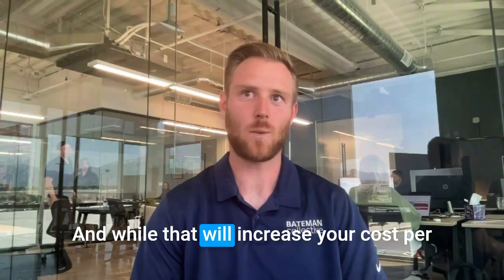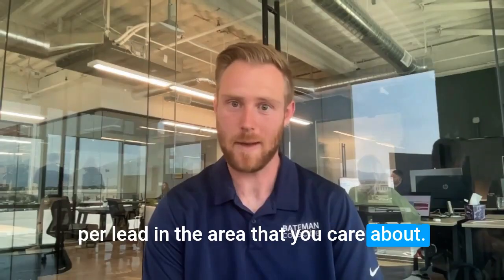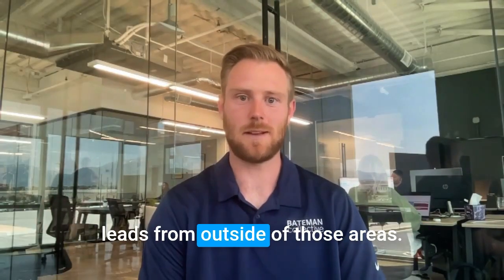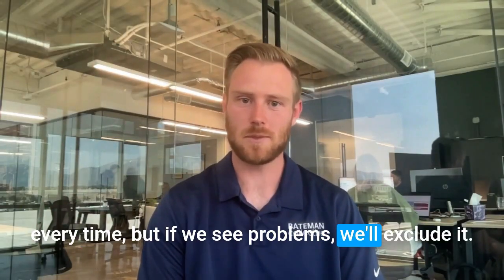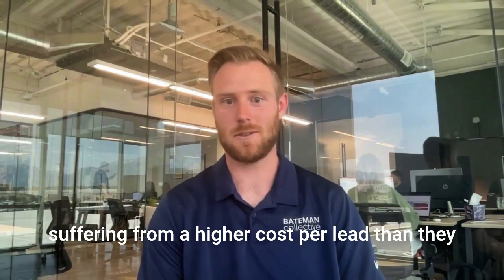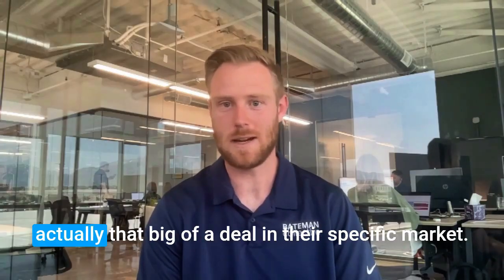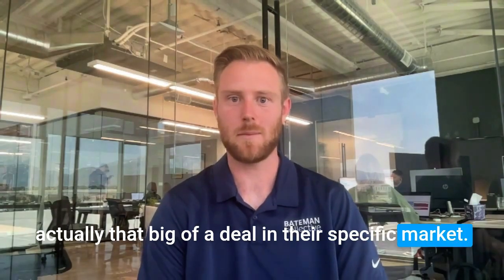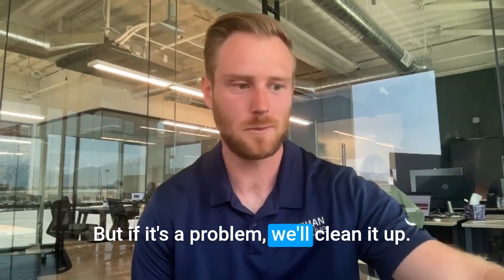And while that will increase your cost per lead, sometimes it decreases your cost per lead in the area that you care about, if you're getting a lot of those leads from outside of those areas. We don't do this in every account every time, but if we see problems, we'll exclude it. We'll find a lot of agencies will just exclude it all the time, and a lot of their clients are just suffering from a higher cost per lead than they could have in circumstances where it's not actually that big of a deal in their specific market. So that's why we default to the lower cost per lead option. But if it's a problem, we'll clean it up.